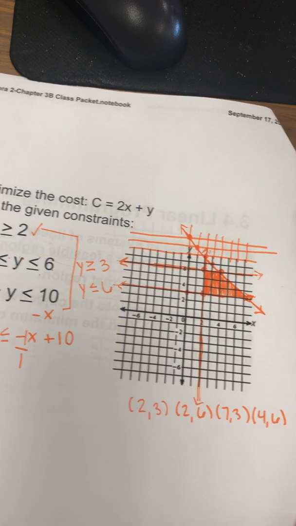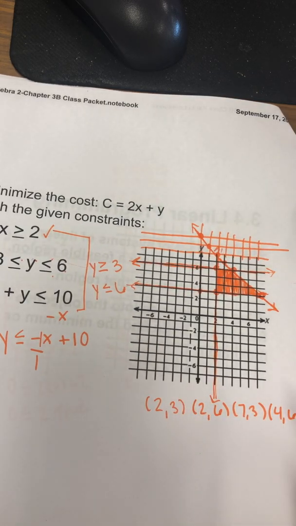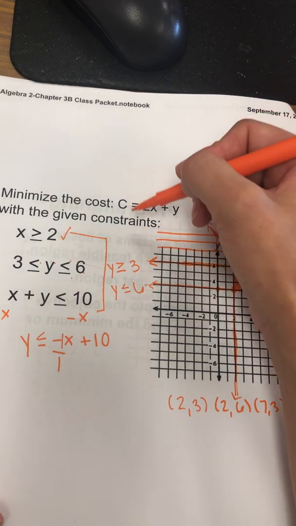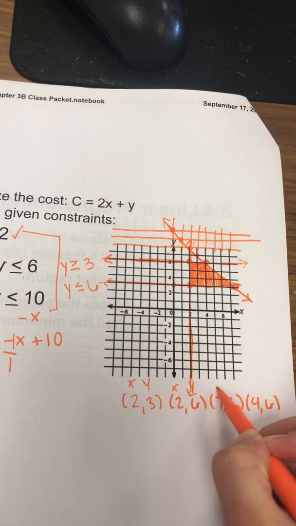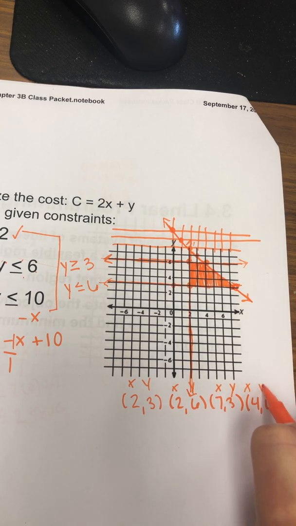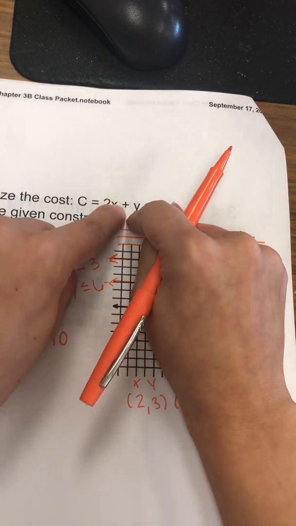So what I'm going to do to answer the question, I'm trying to figure out which one gives me the smallest number, because it says minimize, given this cost. So I'm going to go here. Every point has an x and a y. And I'm going to plug in all those numbers for x and y and see what I get.